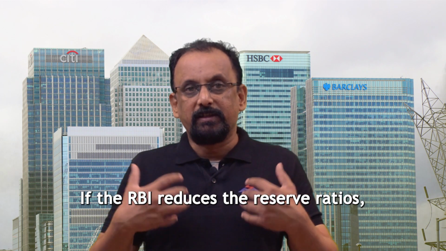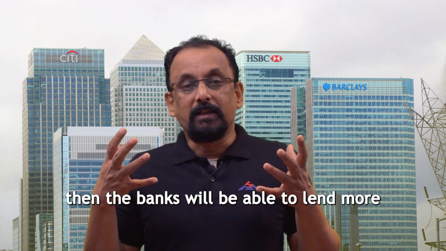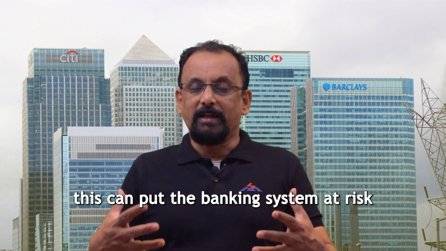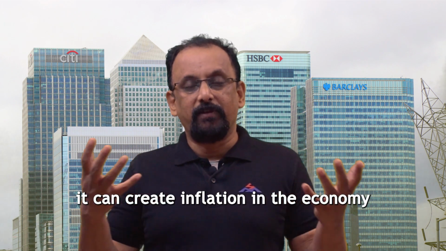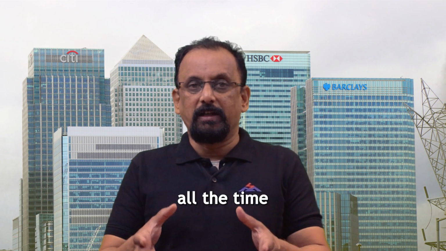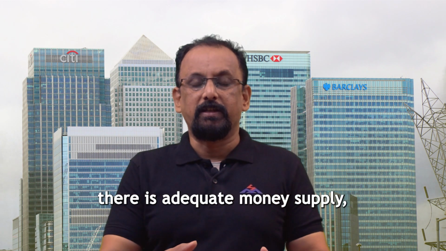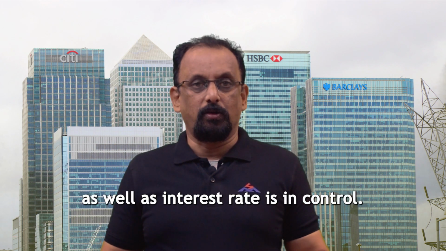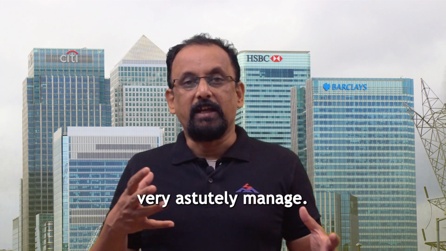If the RBI reduces the reserve ratio, which is, let's say, bring it down from 22.5 to, let's say, 10%, then the banks will be able to lend more to their customers. However, this can put the banking system at risk because banks are lending out most of the money, and also it can create inflation in the economy because there is too much of a credit available. So RBI has to walk this tightrope all the time while making sure that all the objectives are being met. There is adequate money supply, credit is available in the economy, inflation is controlled, as well as interest rate is controlled. So these factors at times act against each other, but that is something that the RBI has to very astutely manage.